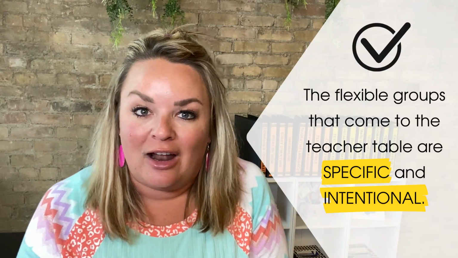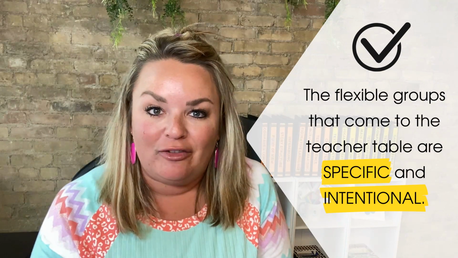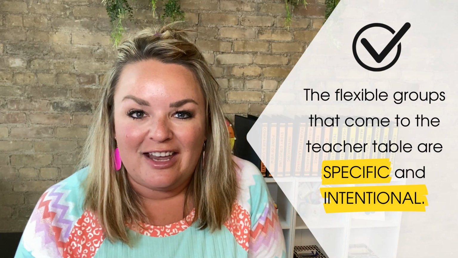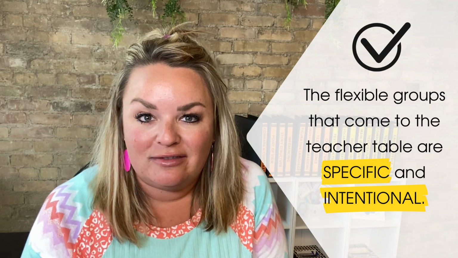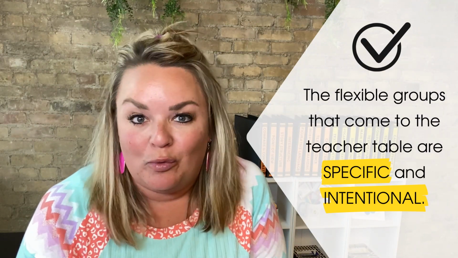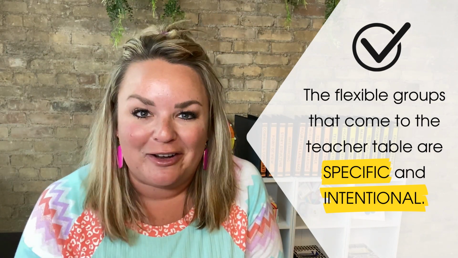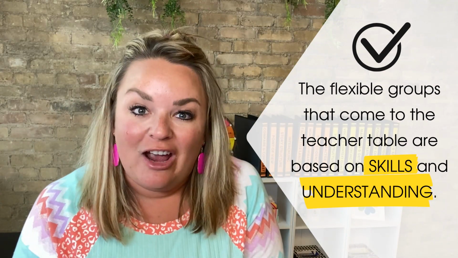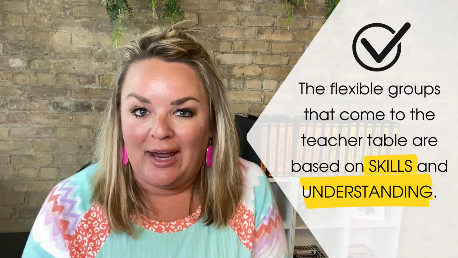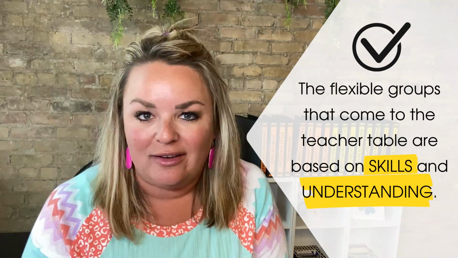Flexible groups not only are ever changing, but they can be based on a lot of things. They can be based off of interests. They can be based off of behaviors. They can be also randomly designed, and that's okay too. In fact, that brings a little bit of freedom. And they really are a really nice way to have your small group time run.